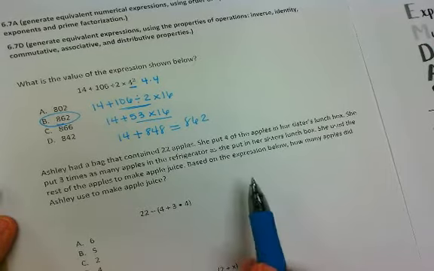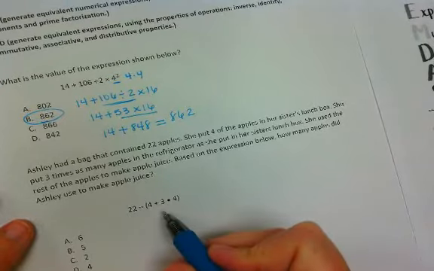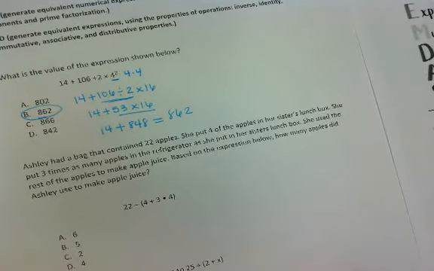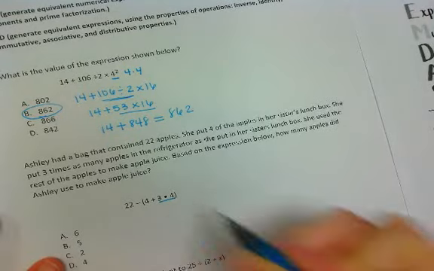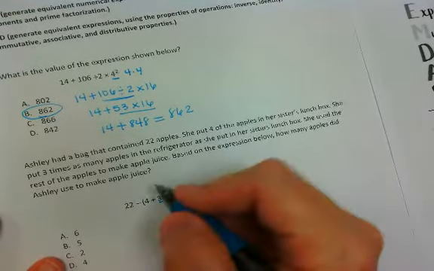So let's do that. Okay, so parentheses is first. We have to do what's inside the parentheses. So inside the parentheses, do we have exponents? No. Do we have multiplication or division? Yes. Which one's first? Multiply. So 4 times 3 is 12.